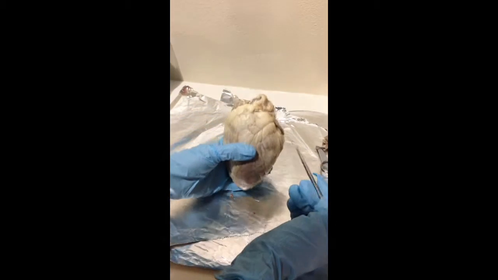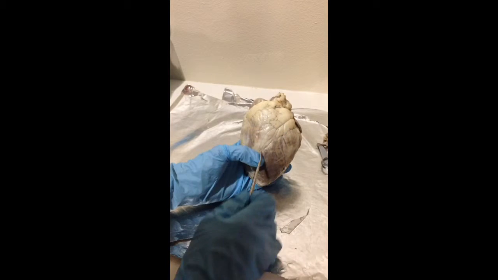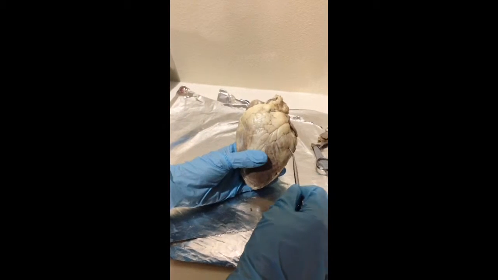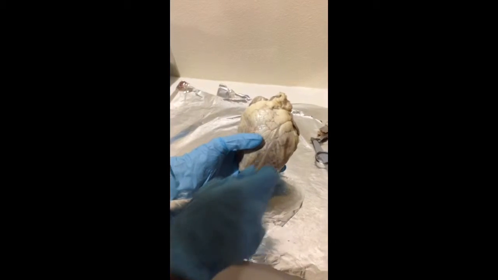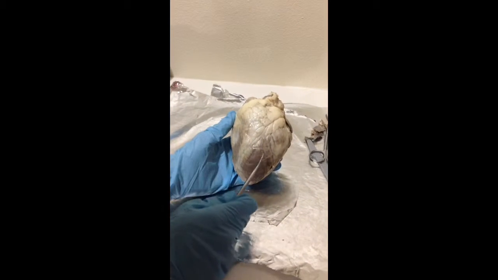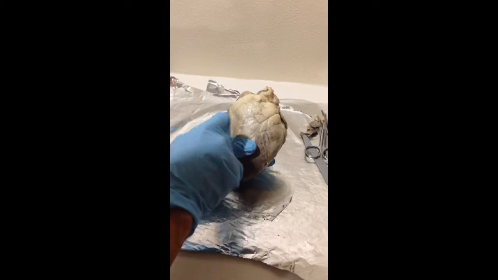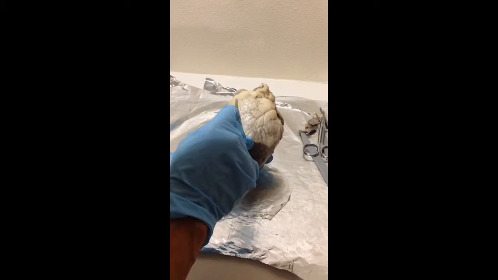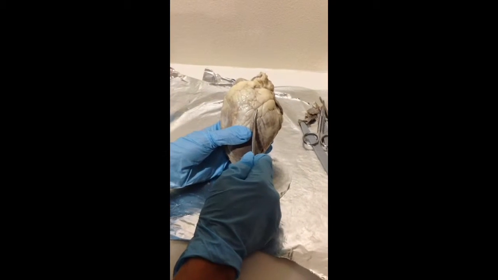The right and left atria are found at this region. So we would split the heart into 4 chambers. This is the right atrium, left atrium, right ventricle, and left ventricle. The blood in the right atrium here is deoxygenated, and the blood in the left atrium will be oxygenated.